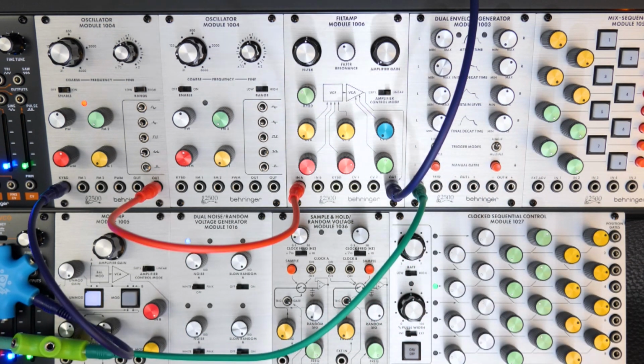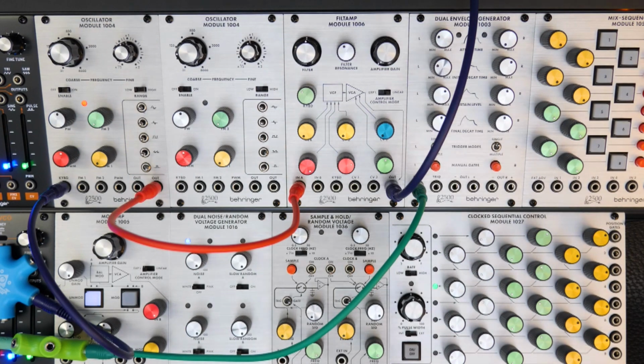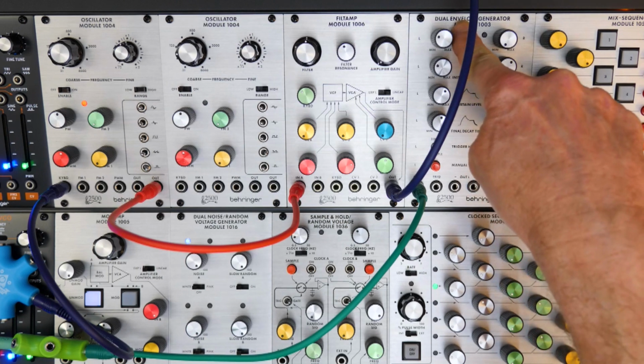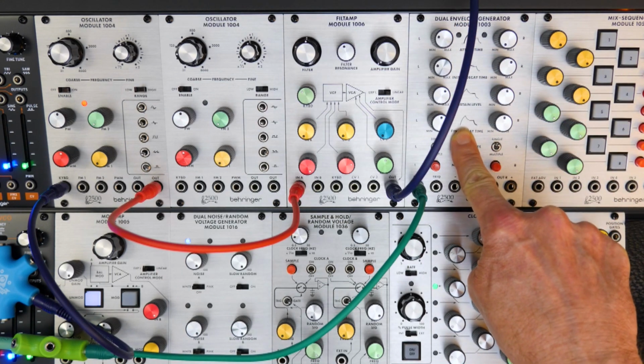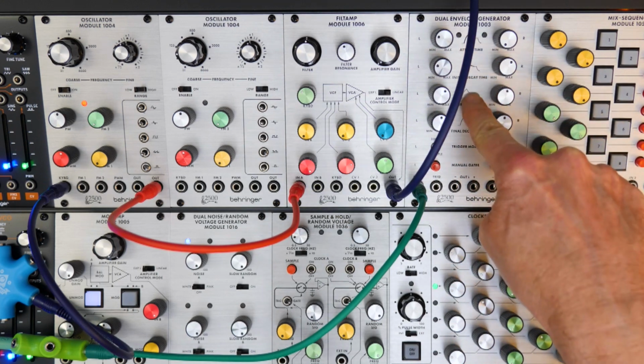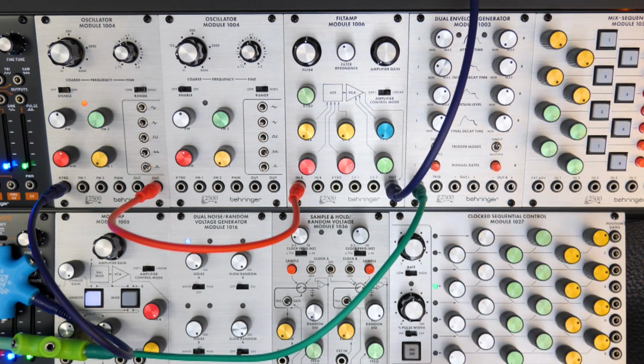Okay, so now we have to connect the envelope generator with the Filtamp module. For the sake of simplicity, we start with just the first ADSR here. ADSR stands for attack, decay, sustain, release. That's another word for envelope generator. So you hear me sometimes use the phrase envelope generator and sometimes ADSR. I use these terms interchangeably.